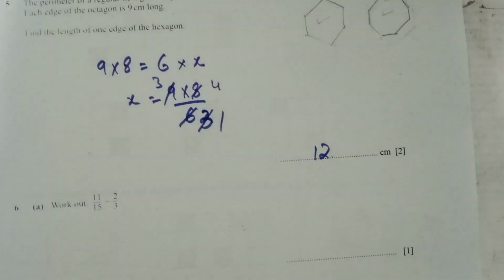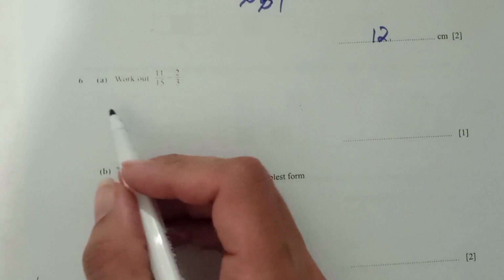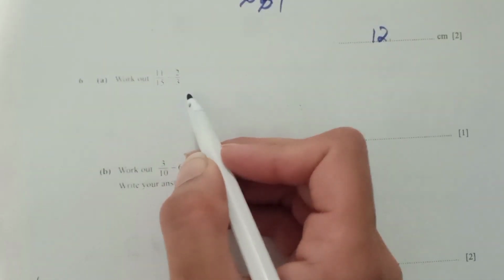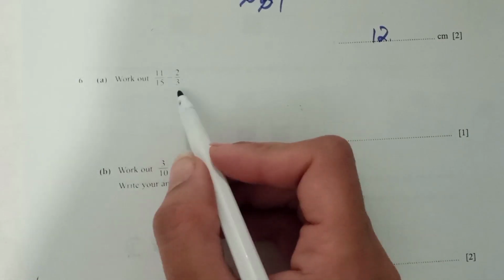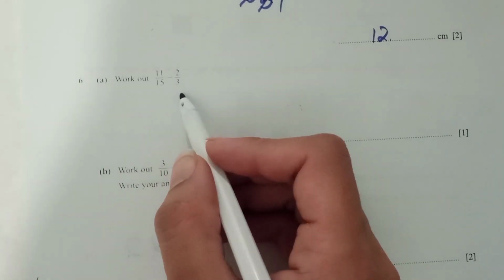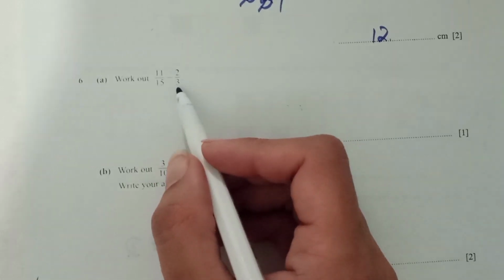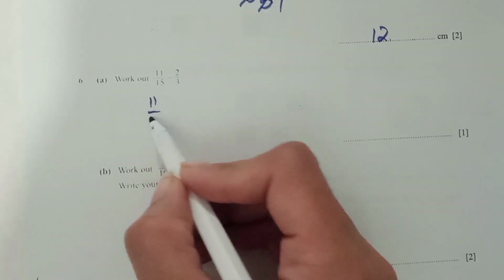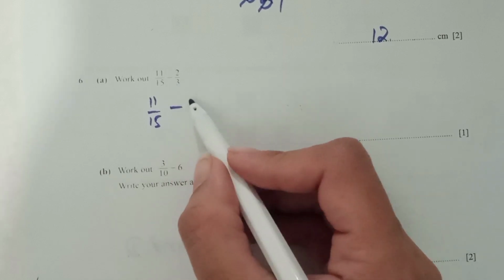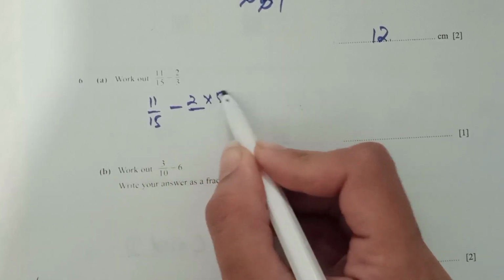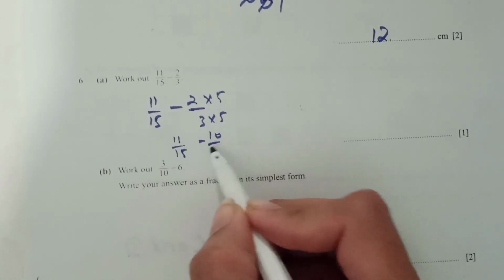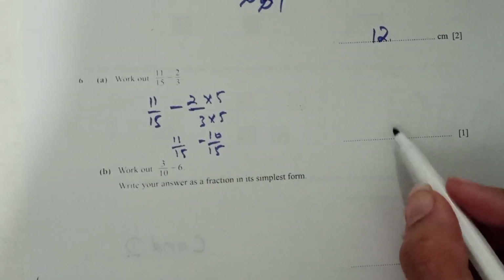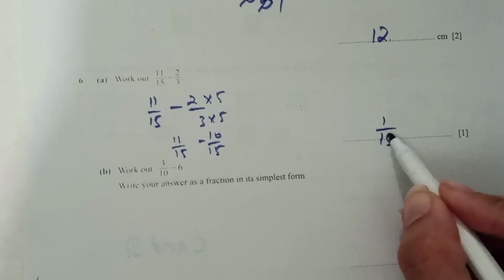Very simple. Now students, question number 6, A part, workout. There is a minus sign in between. We have to make the denominator the same. We have to multiply it by 5. 11 over 15, 10 over 15. By subtracting, we get 1 over 15.